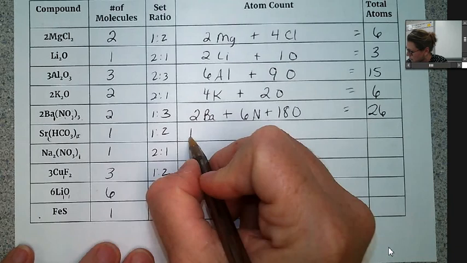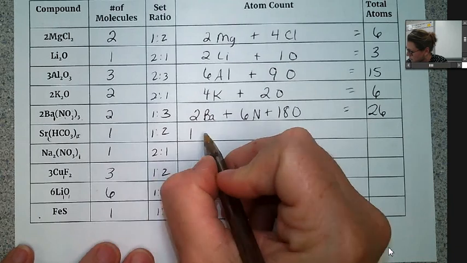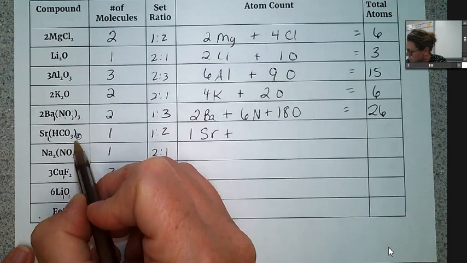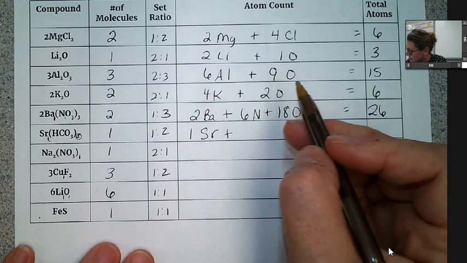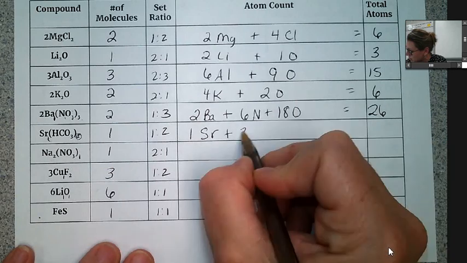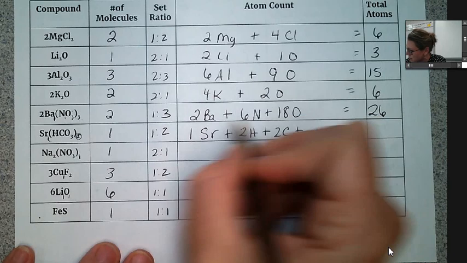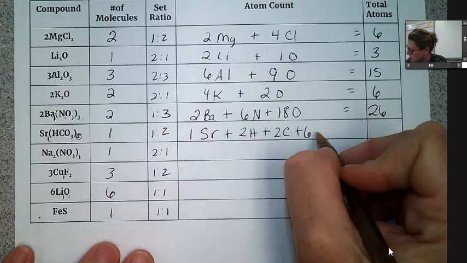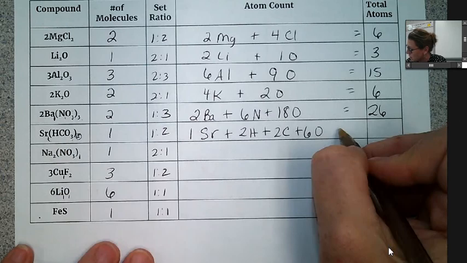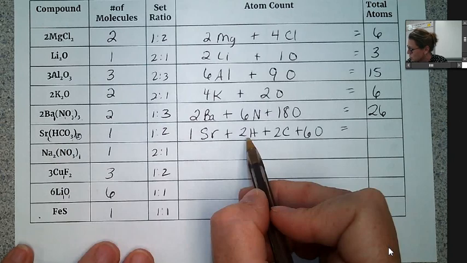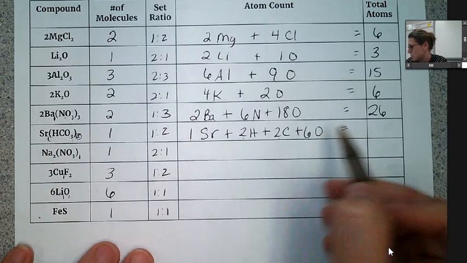Plus the 2 that's out here goes to everything on the inside here. So I have 2 hydrogen, plus 2 carbon, plus 6 oxygen, because 2 times 3 is 6. So 1 plus 2 plus 2 plus 6 is going to give me 11. All right, so let's look at the next one.